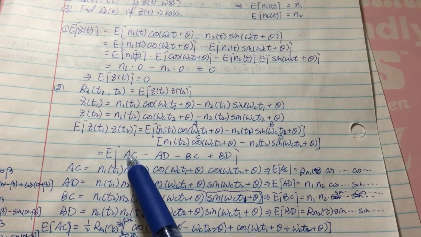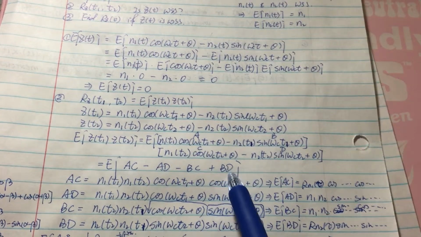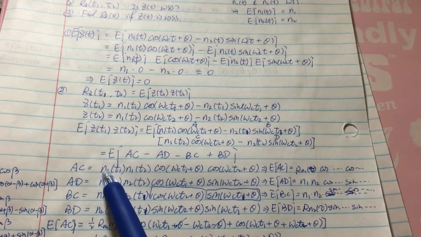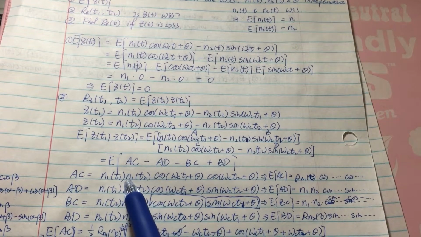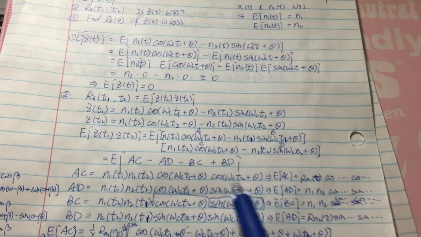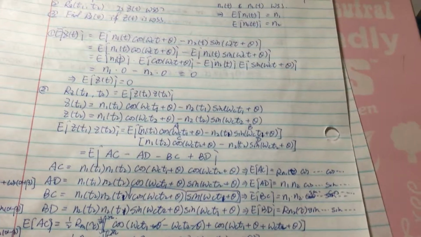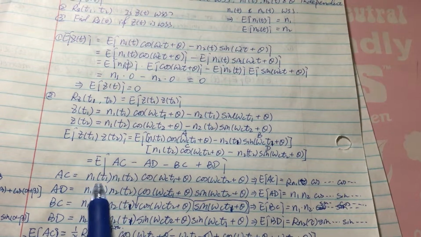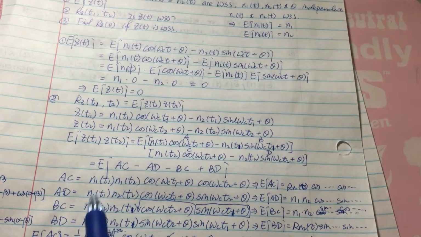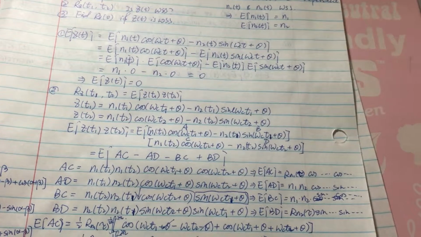So it becomes A times C minus A times D minus B times C plus B times D. A times C here is N1(t1) times N1(t2) times the cosine times another cosine with t2 inside. Because this is N1(t1) times N1(t2), this becomes R_N1(τ), and τ is just t1 minus t2.